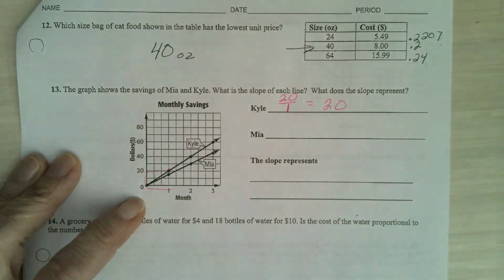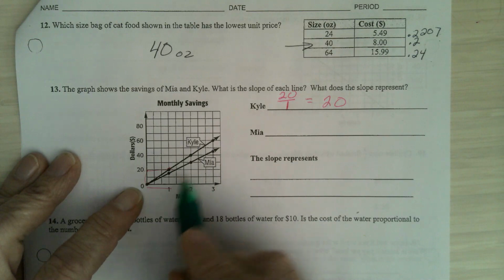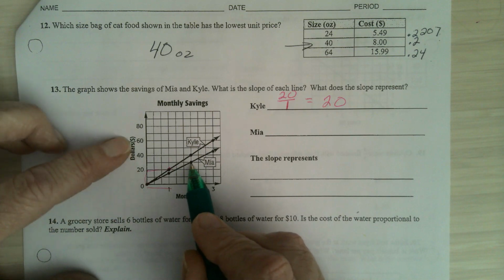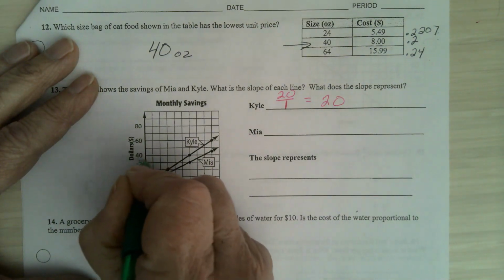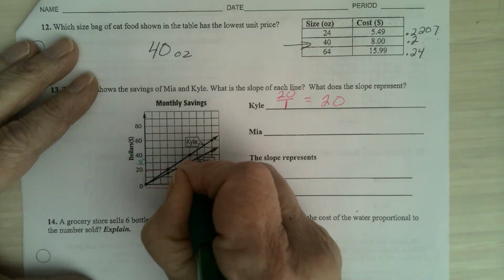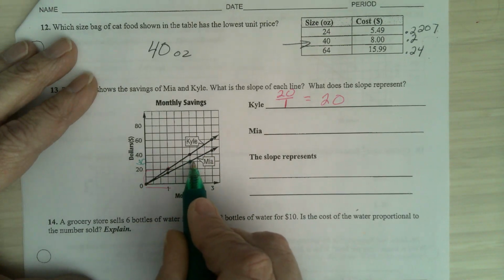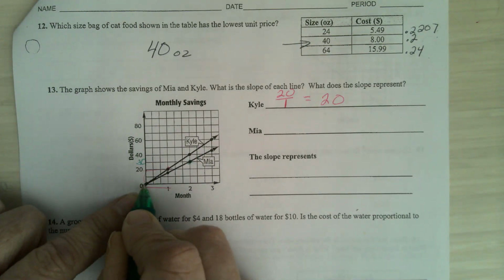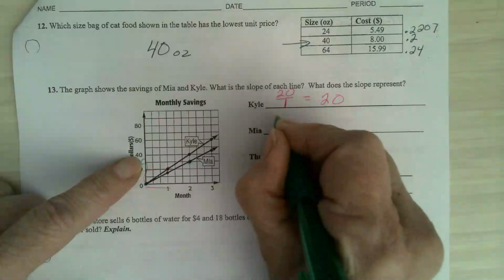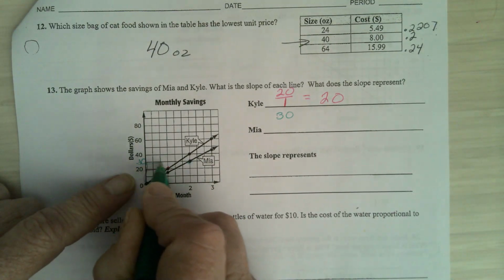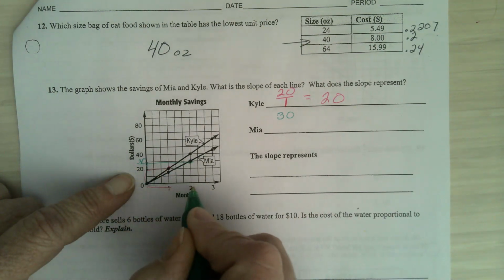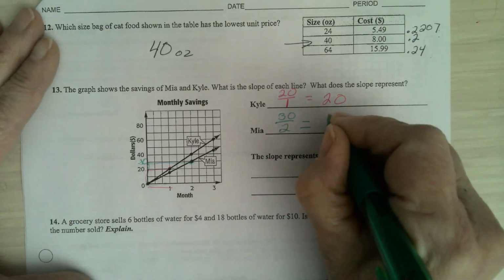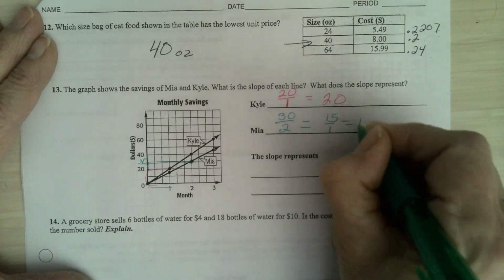All right, for this one, I think for hers, I can't tell what that number is, but I can tell that this is halfway between 20 and 40, so that's a 30. Okay, so that's why I'm choosing this point, because I can tell exactly what that point is. That's what I call a friendly point. So I'm going to use the origin and that one. So my rise is 30, and my run goes all the way over to the 2. 30 over 2 will simplify to 15 over 1, which is 15.